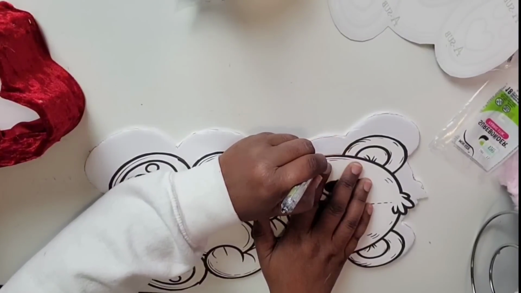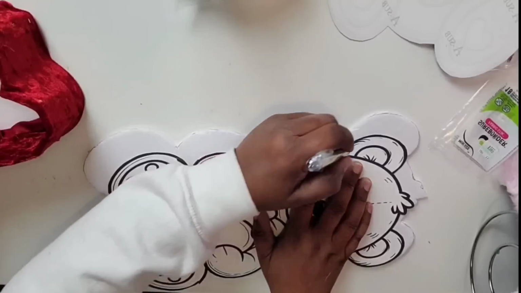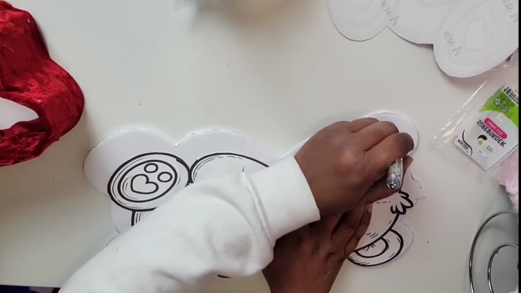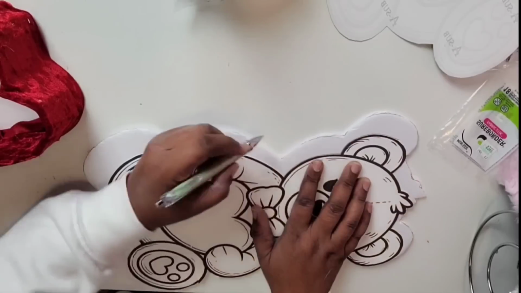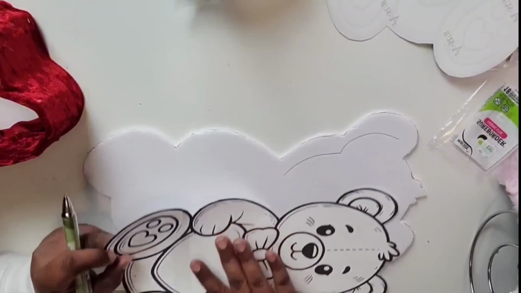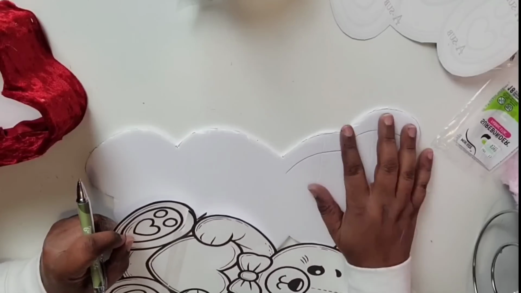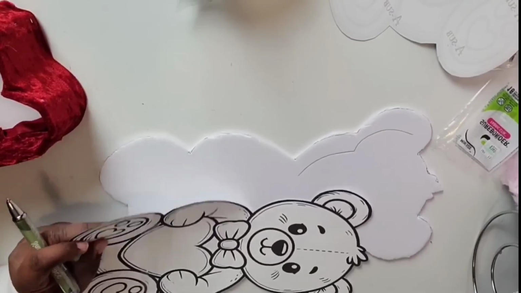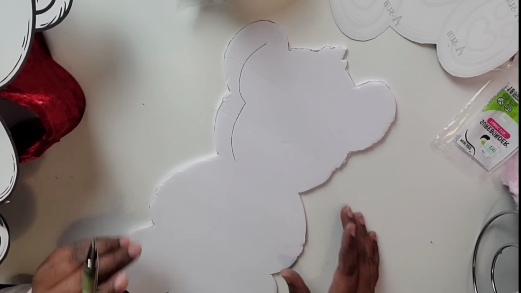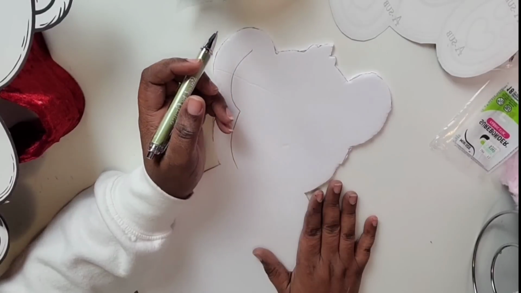So I want to go around and do the same thing. But I'm trying to see exactly how wide this is. And I might have to freestyle this one because it still doesn't look the way I want it to look.